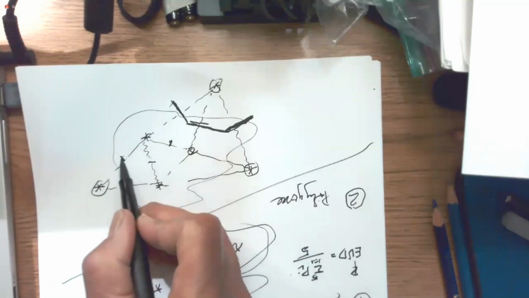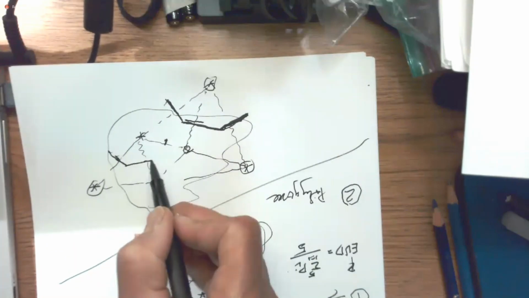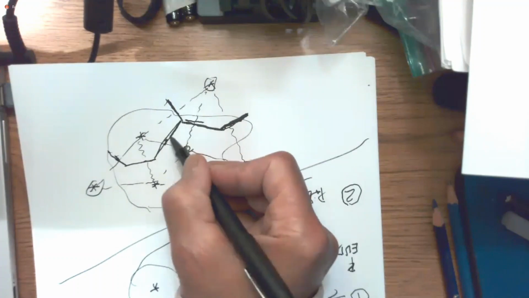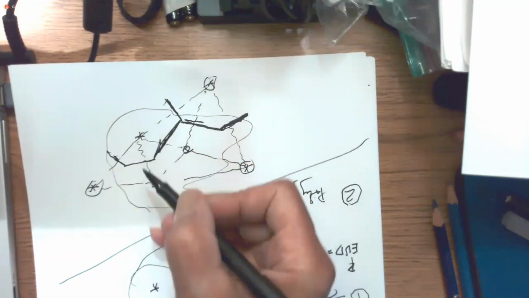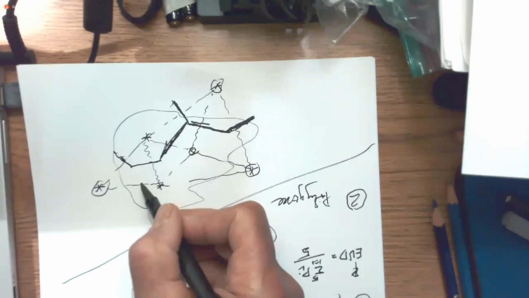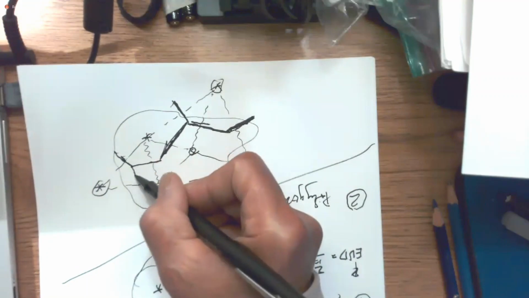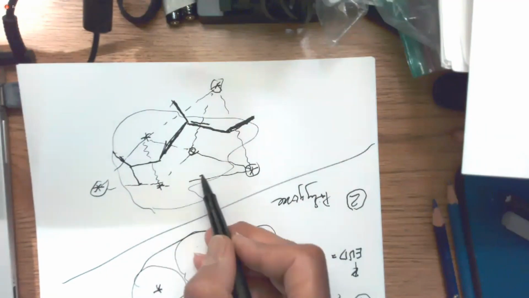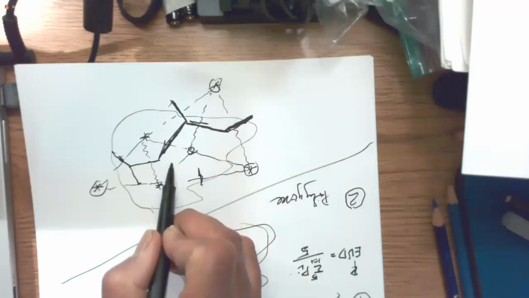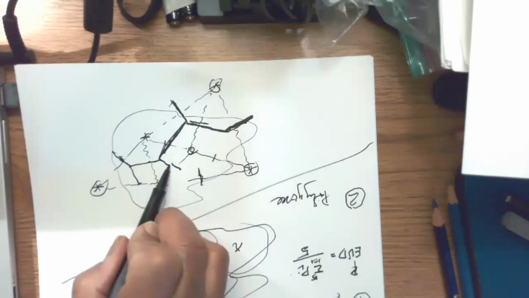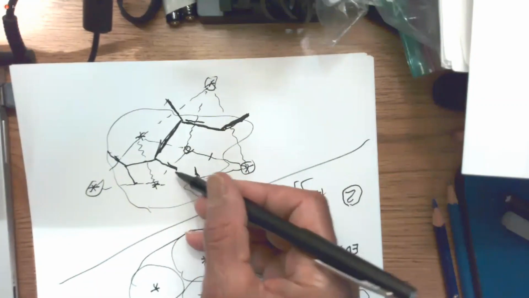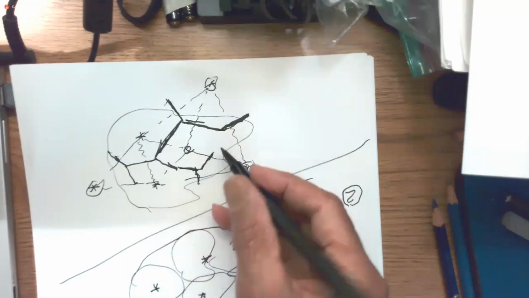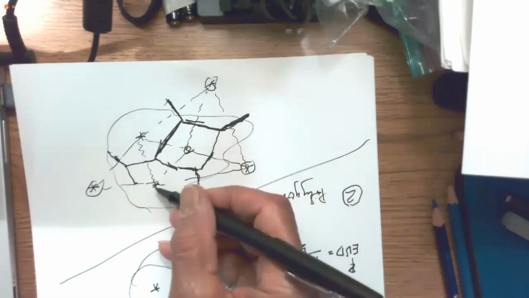Then you have to extend these bisectors and connect them. They may not connect right there. So there will be a bisector coming here, here, here. So wherever they connect, you extend them and connect them.